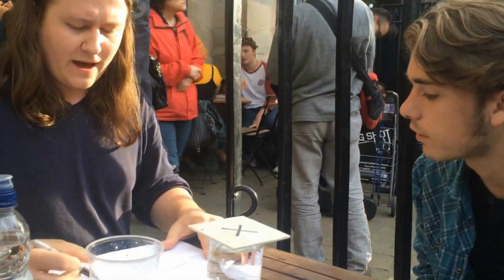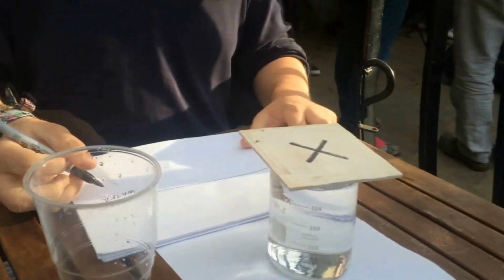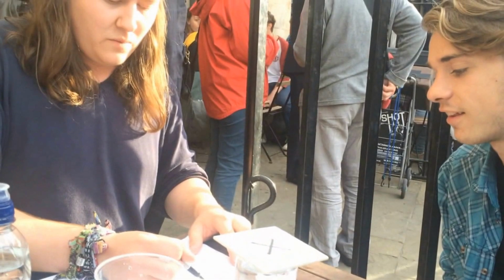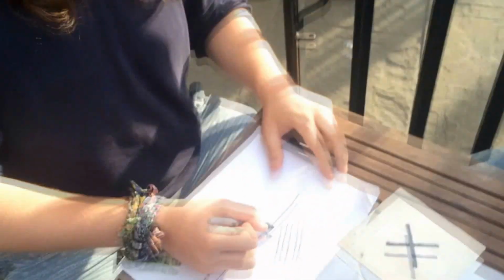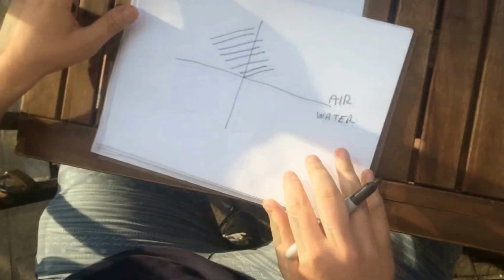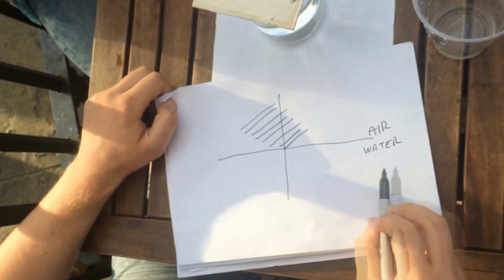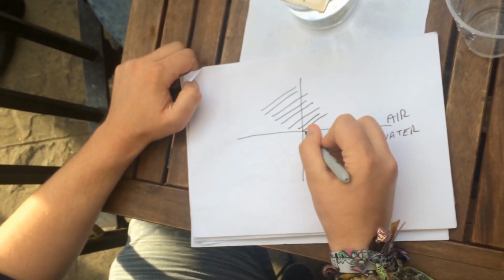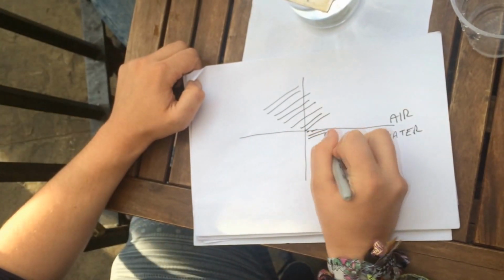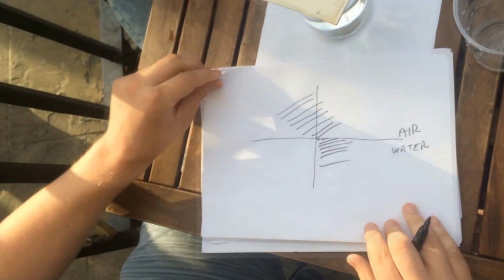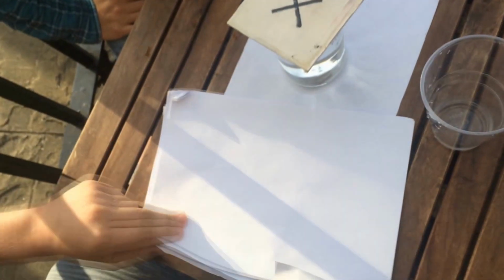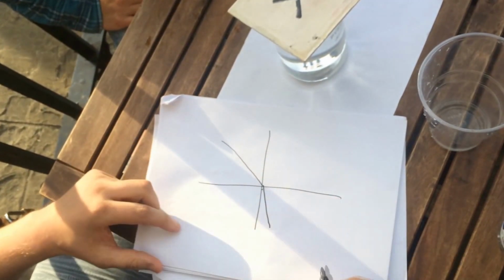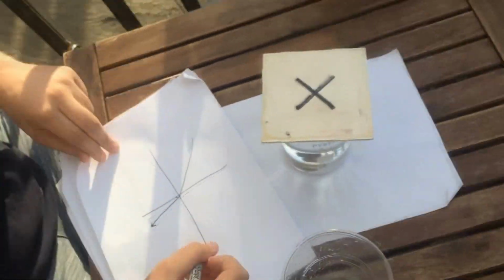So let's say you have water here and air here. These lines here are all the peaks of that. So when it hits the water, because light moves through water slower, it slows down, so it bends the direction of the light. As the light comes in here, it will bend like that in the water. So that's water, that's air.